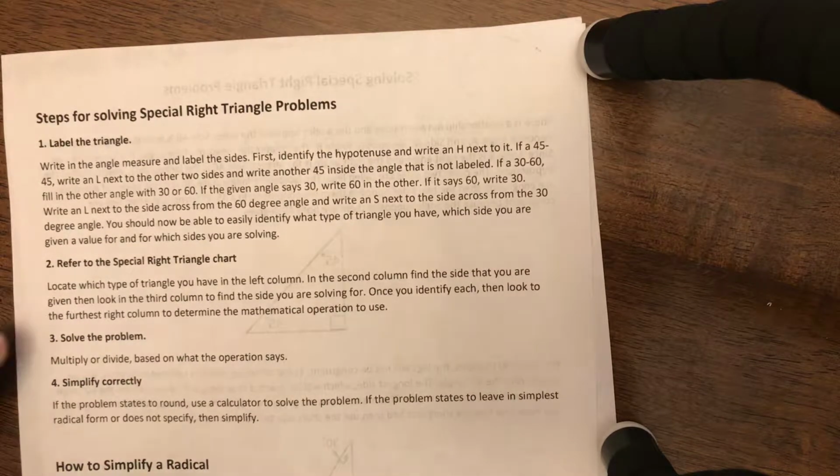Good afternoon. This tutorial is going to help with assignment 7.2 for special right triangles.